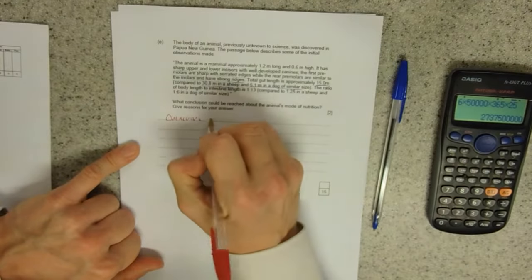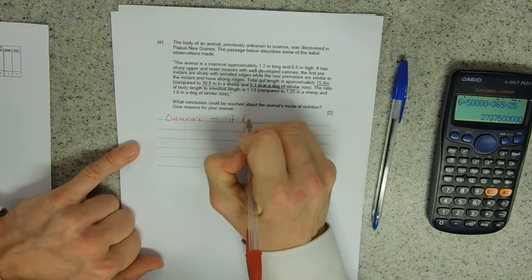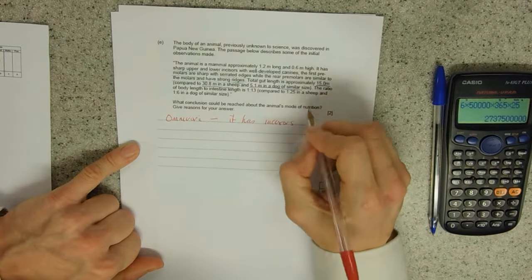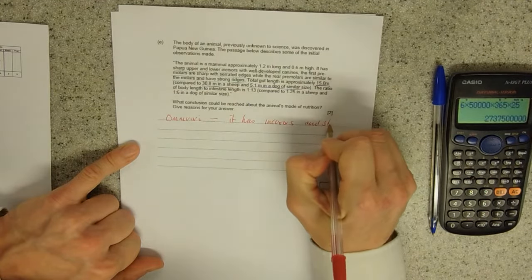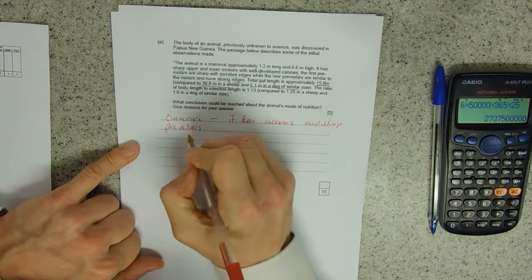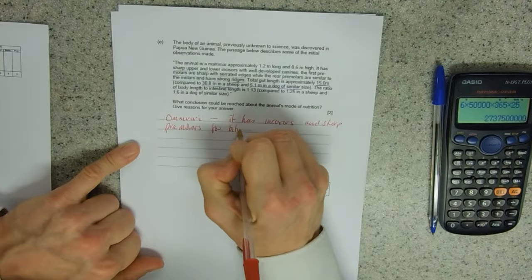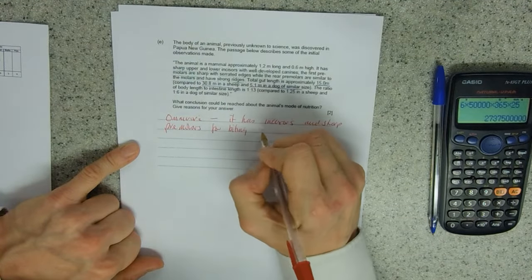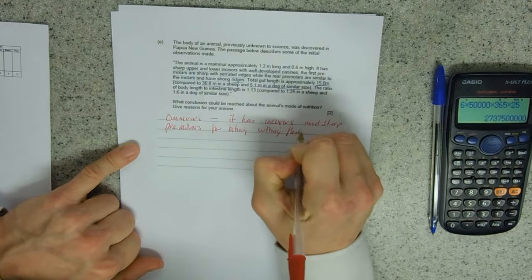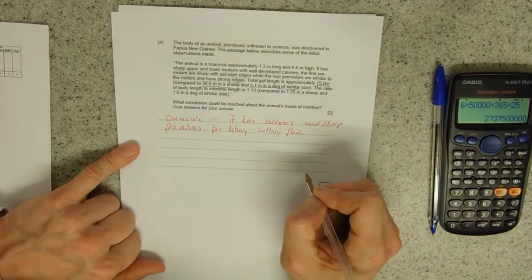But we're going for omnivore. Why? It has incisors and sharp premolars for biting, cutting flesh, that sort of thing.